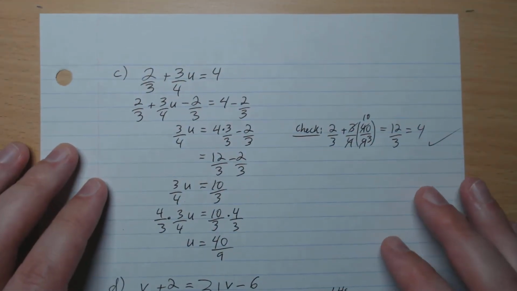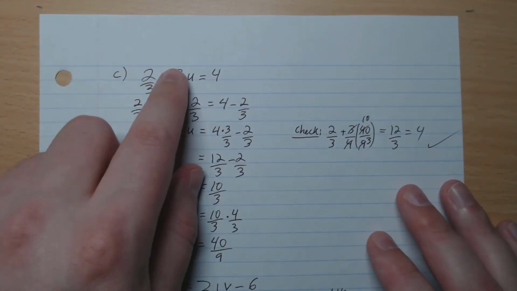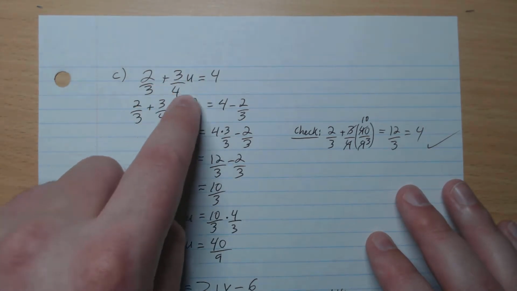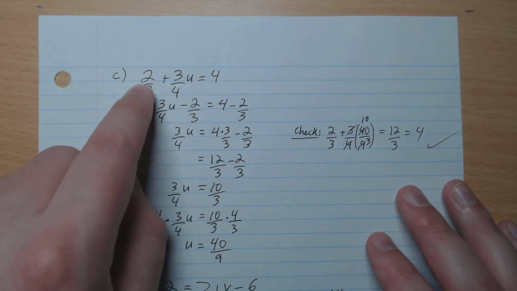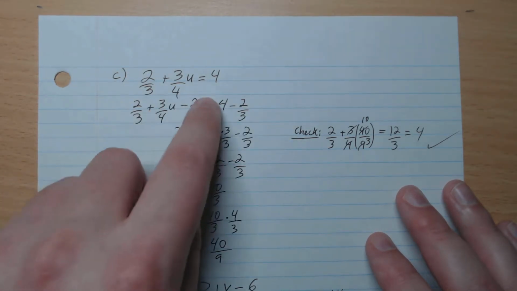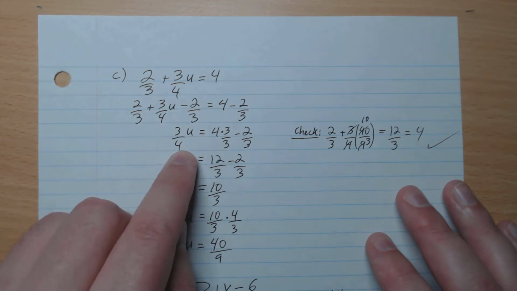Okay, C. 2/3 plus 3/4 u equals 4. So we want just the u on its side. So let's get rid of this 2/3. So we're going to go minus 2/3 on both sides like that. So this cancels out. What's left is 3/4 u.